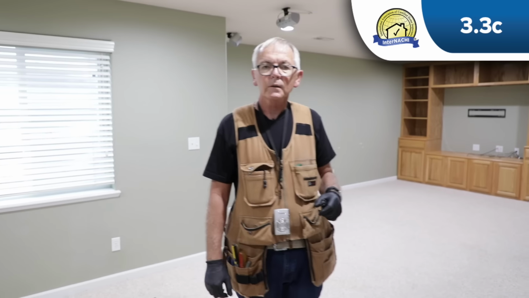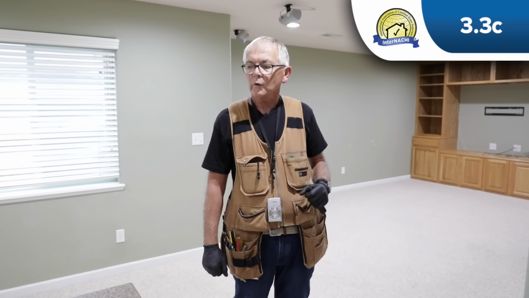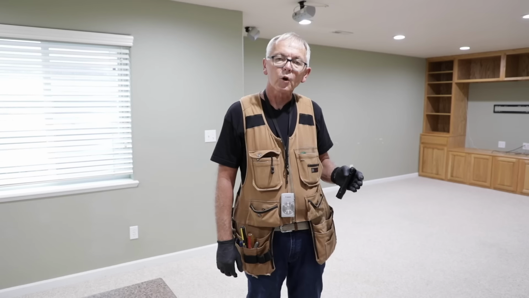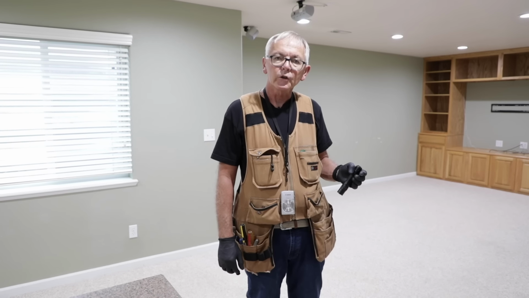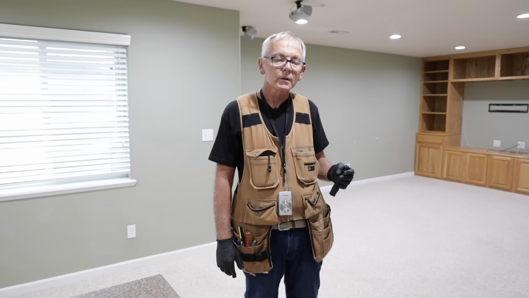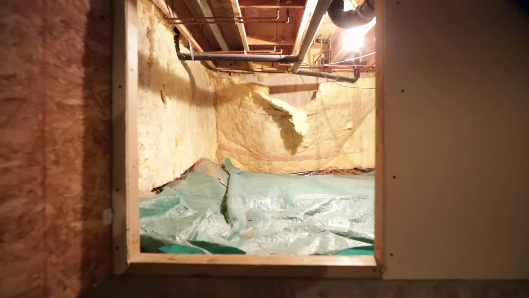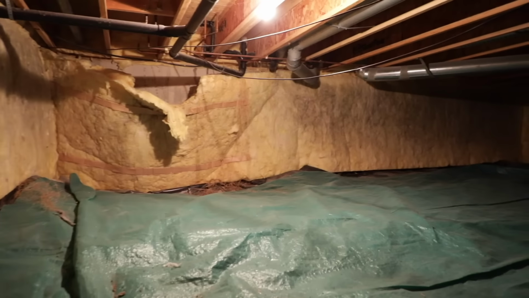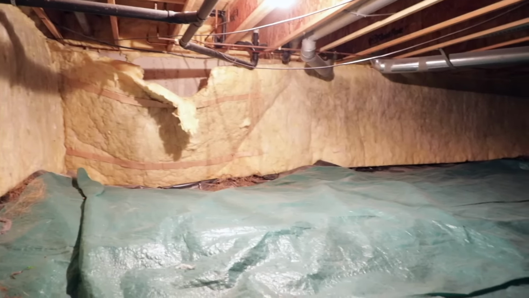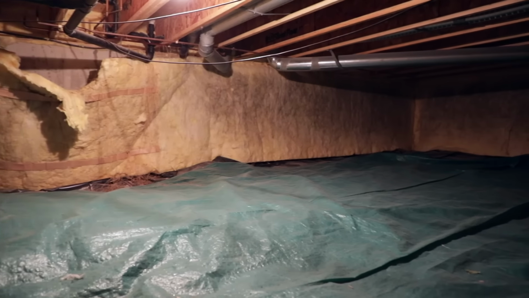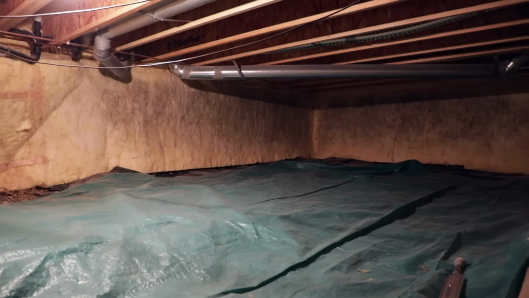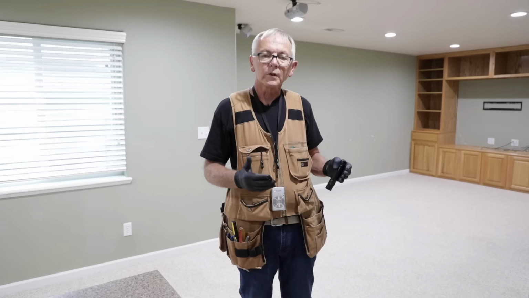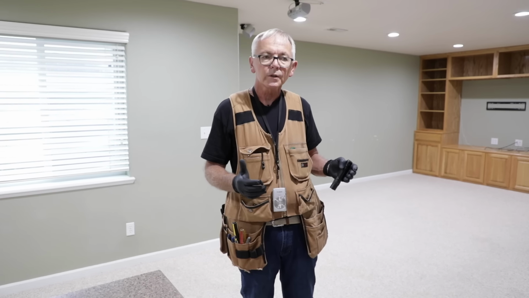We're going to talk about the crawl space part of 3.3. This particular home does not have a crawl space. However, the only thing you can do is exclude it in your report. If there was a crawl space in this home, you would probably want to enter that crawl space. Take a look at the structure, look for any moisture intrusion into the crawl space, look to see if they have a vapor barrier, look to see if there's any issues with concrete walls of the foundation.